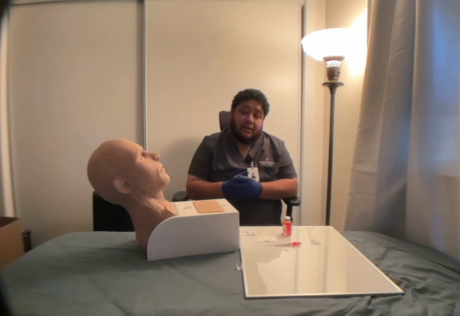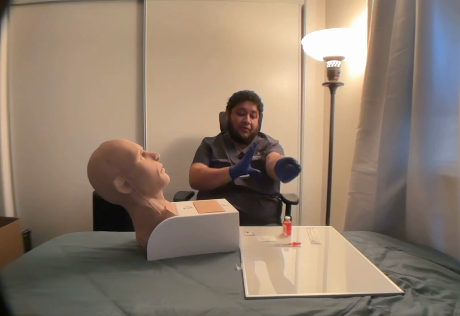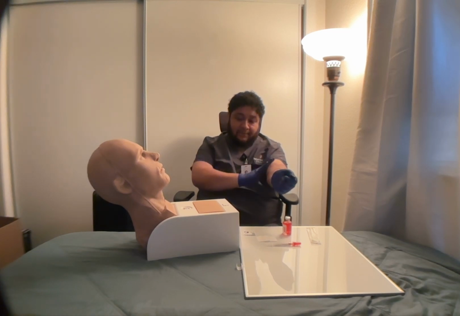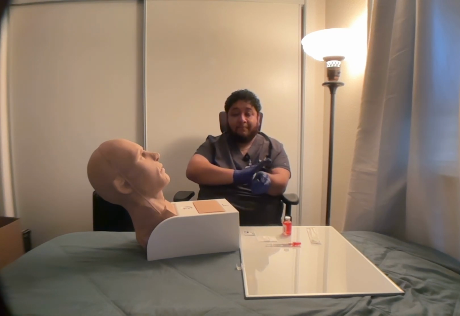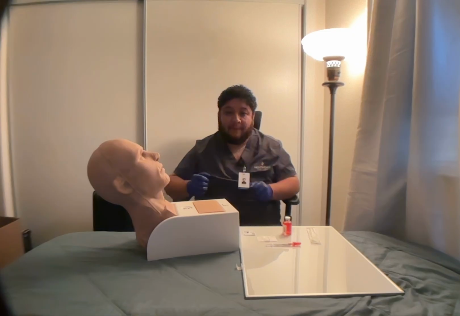Now what I'm going to do is go ahead and select the site where I'm going to inject. So it's recommended that you do 4 fingers below the antecubital space and 1 hand space width above the wrist. Okay? So the preferred area is here, which in this case is my prop.